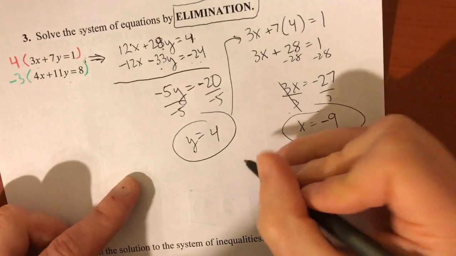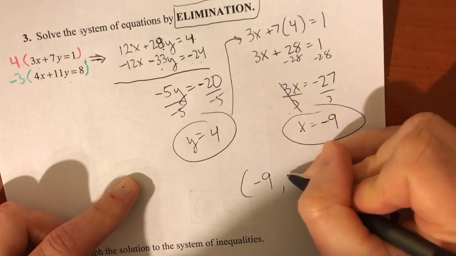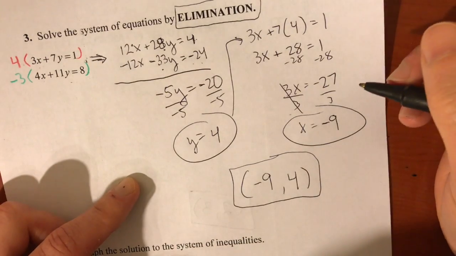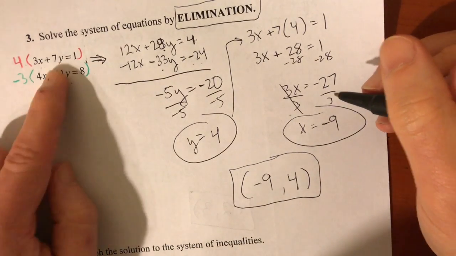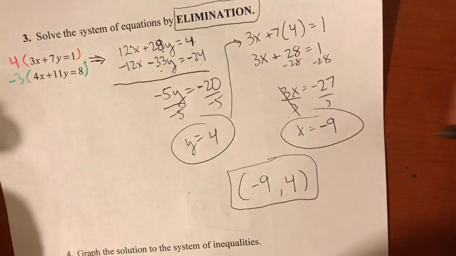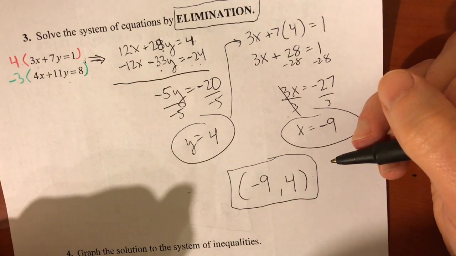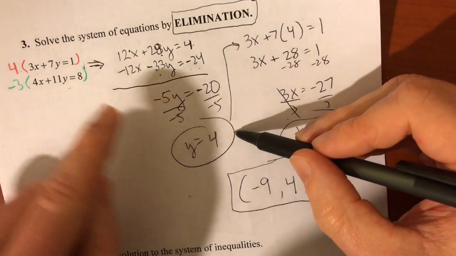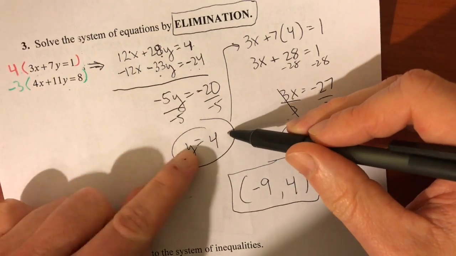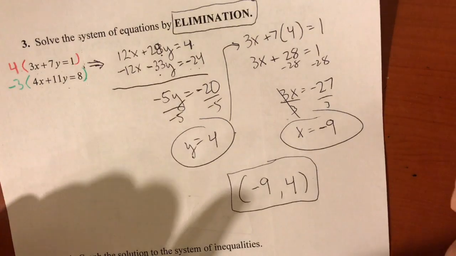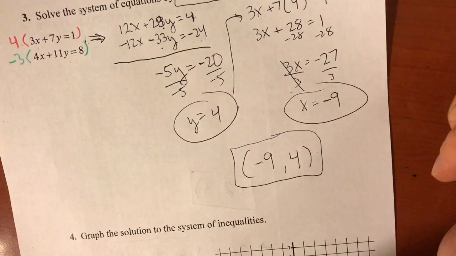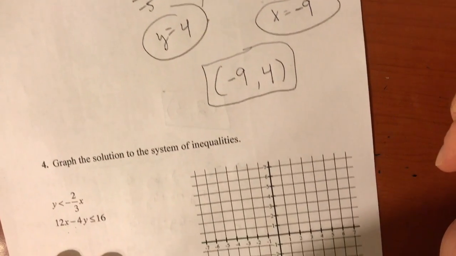And so our ordered pair is negative 9 comma 4, right? Always alphabetical order, x before y. And there you go. That's where those two lines would intersect. And you could check it by graphing them and seeing that they intersect, or doing it by substitution and getting the same answer. A lot of ways to check yourself with this. Or even taking this 4 and plugging it into the other equation and making sure you still get negative 9. That is also a good way to check. But all right, so that's it for solving systems of equations, the 3 different methods: graphing, substitution, elimination.